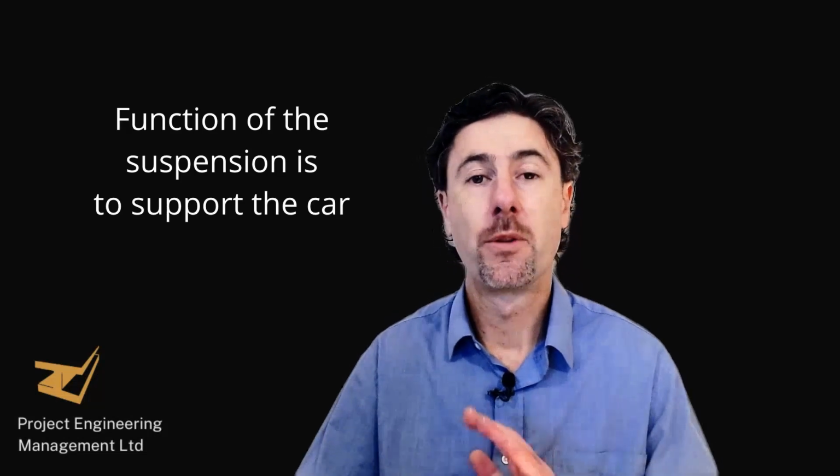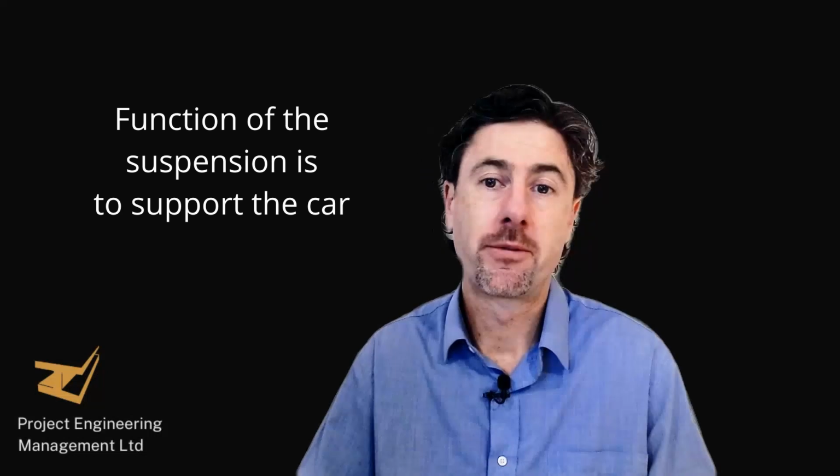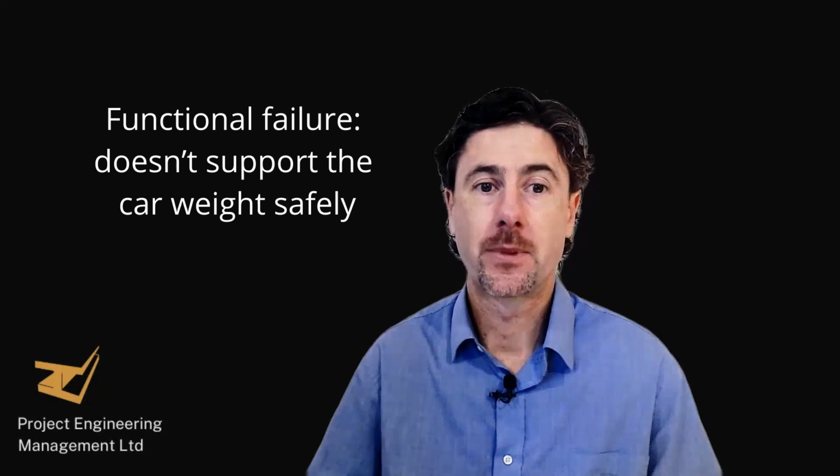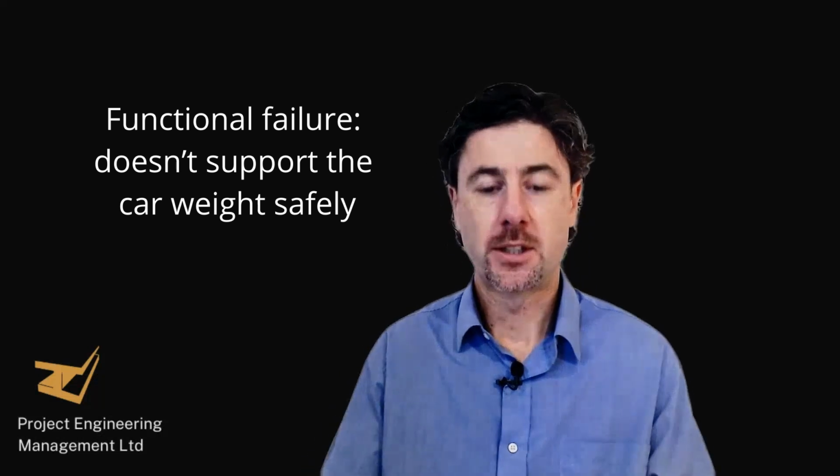So here's a real life example of how it can be used in something like car suspension. Here's a coil spring. The function of the suspension is to support the car and also to provide a comfortable ride. So it's got at least two functions that you'd need to look at. One of the functional failures is that it doesn't support the car weight safely. That could be because the spring could fail due to fracture.